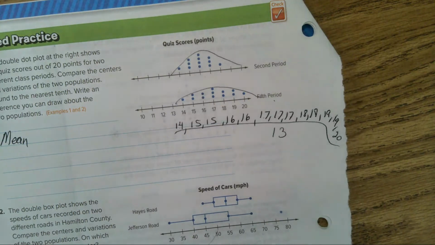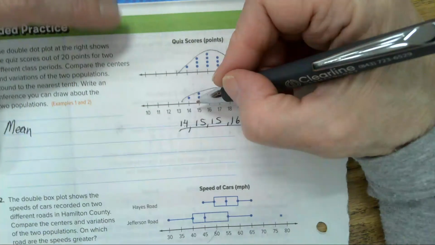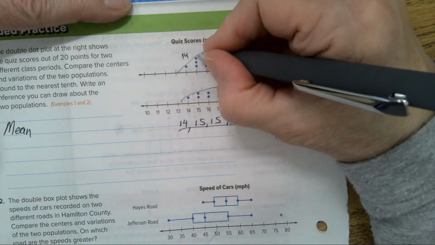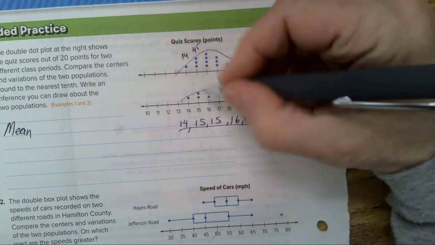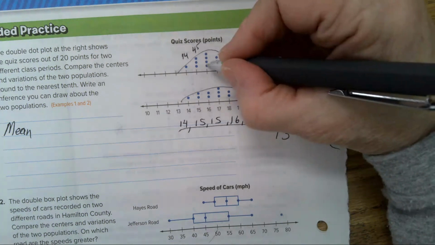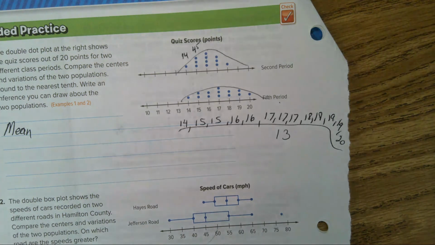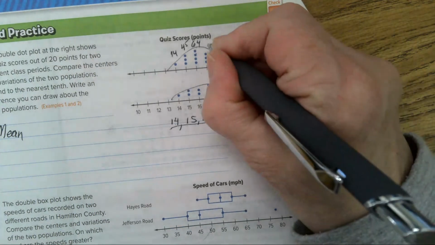All right. Another way of doing that for the mean, for second period: you have 14, then 3 15s will equal what, 45? Here we have 4 16s, that'll give you 64. 3 17s gives you 51.